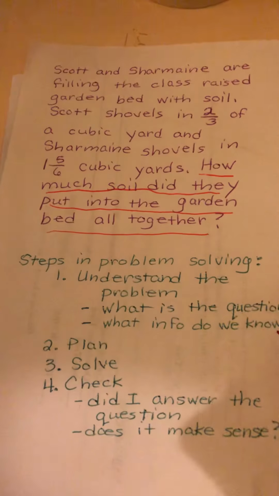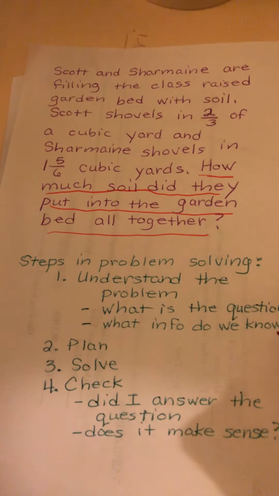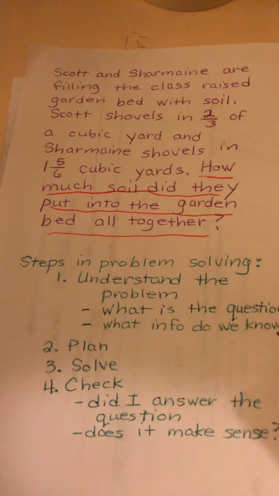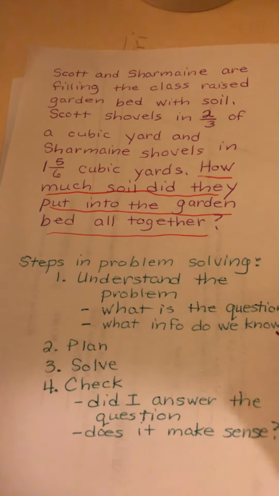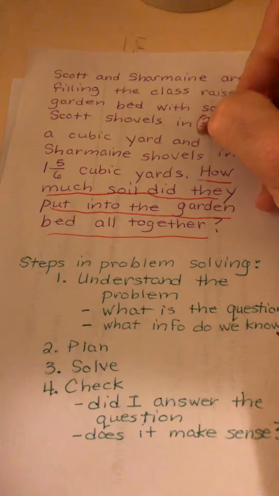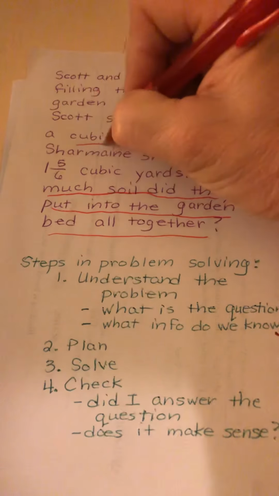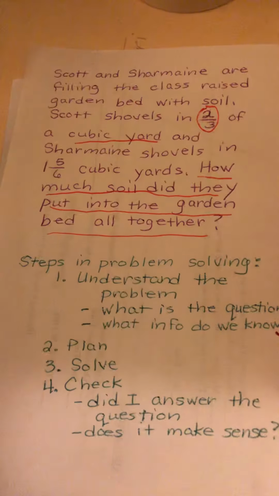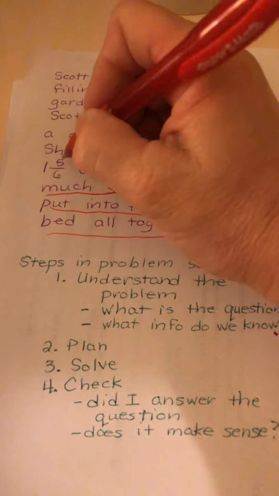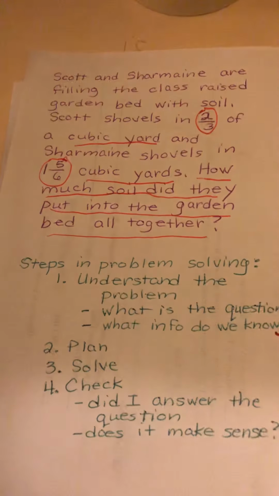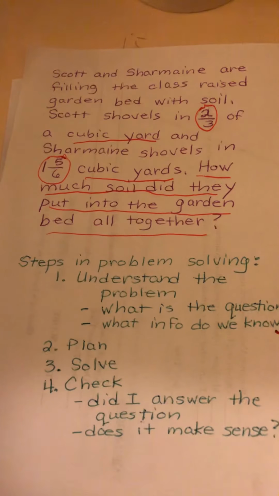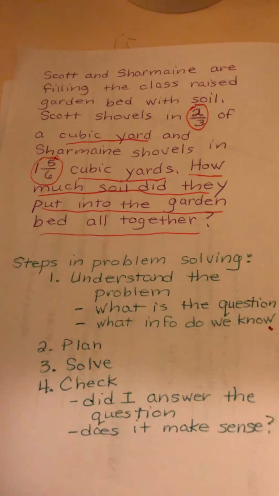Now, the other part of understanding the problem is: what information do we know? We know that they have 2/3 of a cubic yard, that's going to be my units, and 1 and 5/6 cubic yards. So they have the same units, which is going to make the problem much easier.